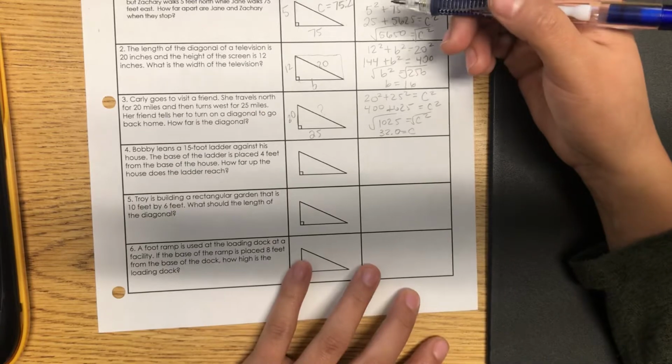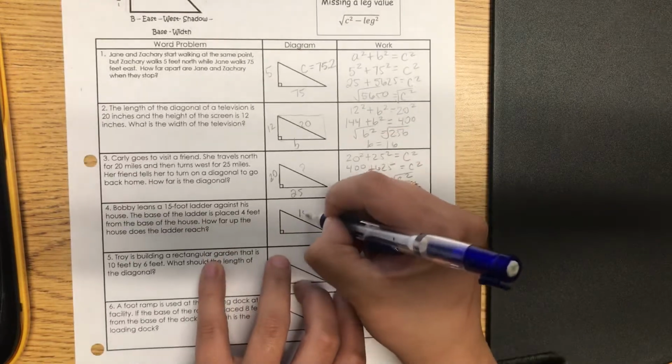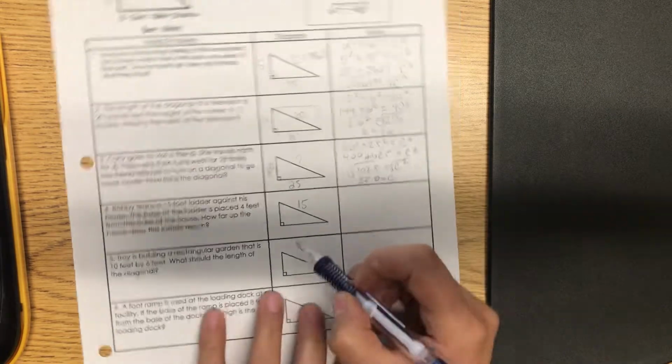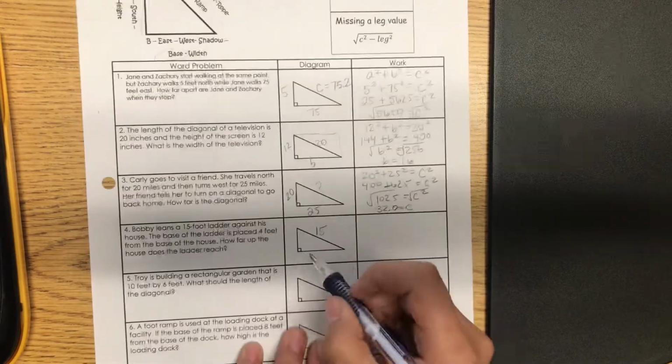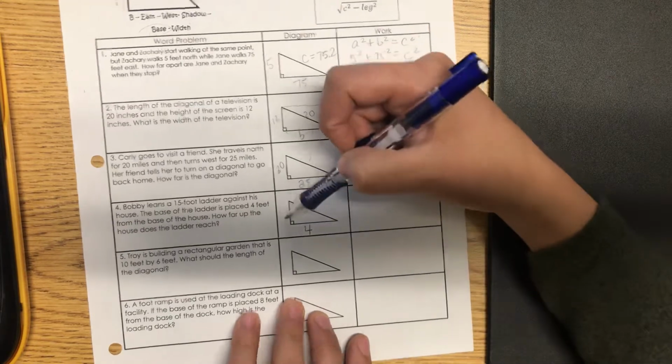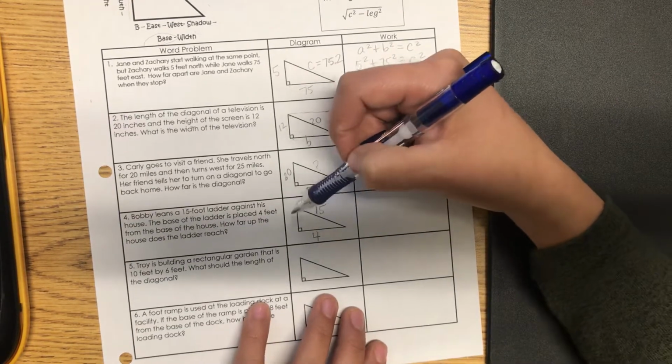Bobby leans a 15-foot ladder against his house. So the ladder in my diagram here is the hypotenuse. So the 15-foot goes there. The base of the ladder is placed 4 feet from the base of the house. So if you see the word base, it's referring to that. So 4 feet. They want to know how far up the ladder reaches the building. So they want to know how high it is.